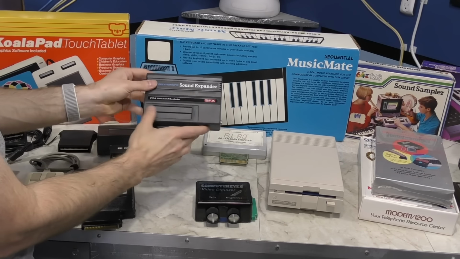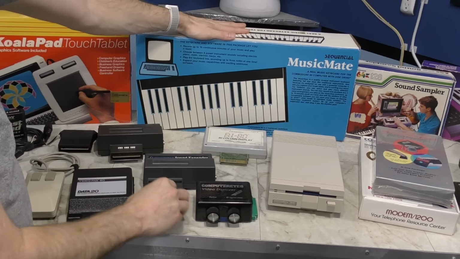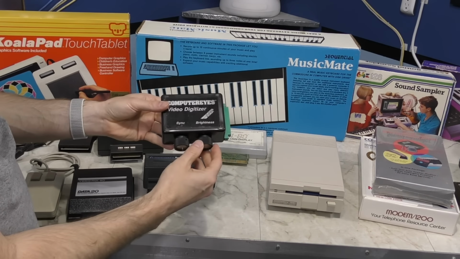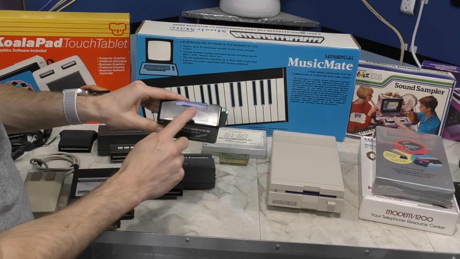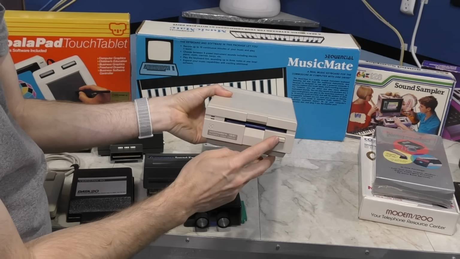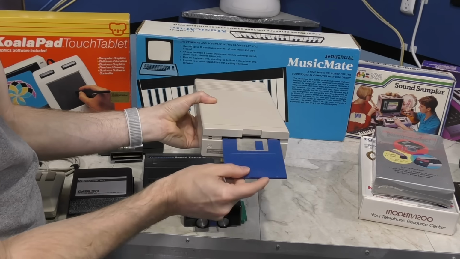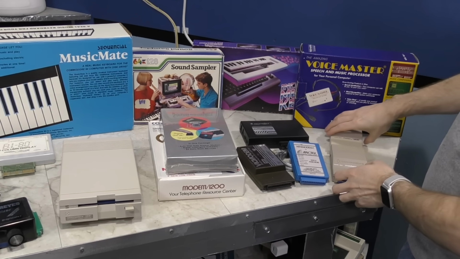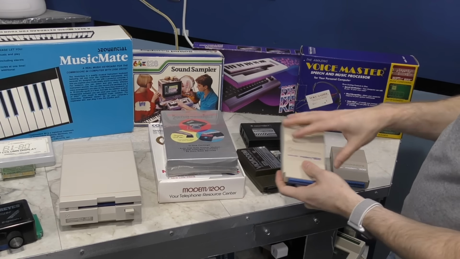This is an FM music synthesizer cartridge. There were musical keyboards like this, and here's a video digitizer to grab still images from composite video sources. This is a 3.5-inch disk drive that would allow you to use what was at the time more modern disk types, and there were a slew of different modems, both from Commodore and third parties.